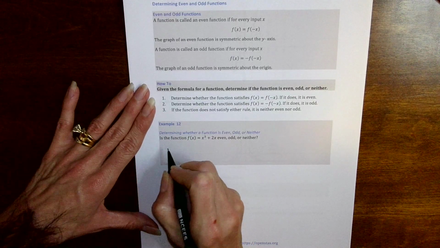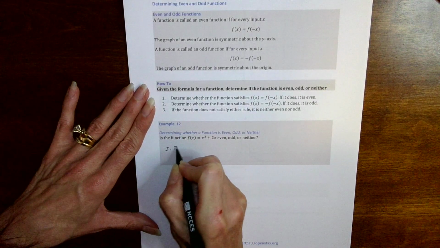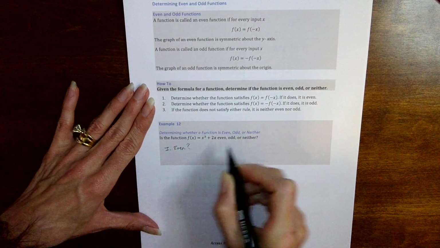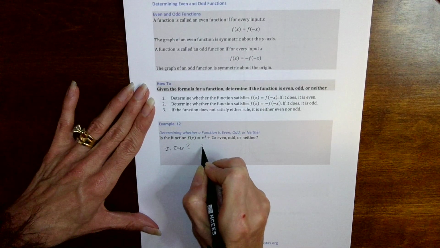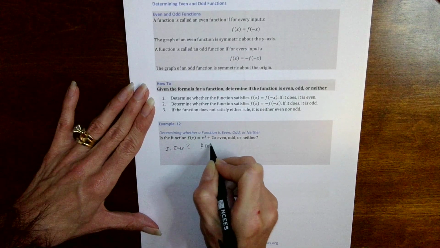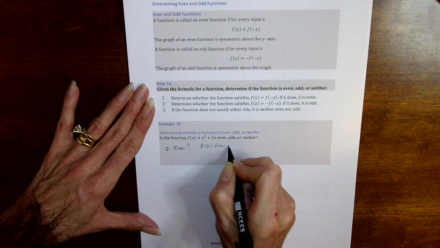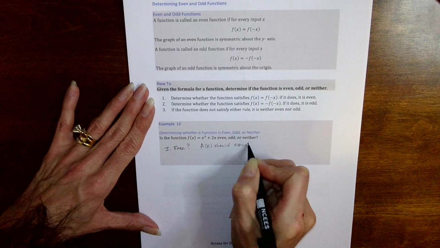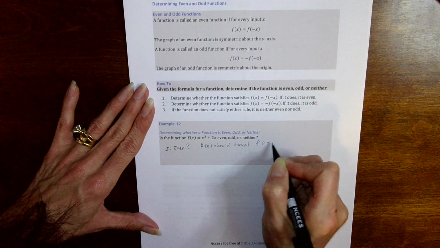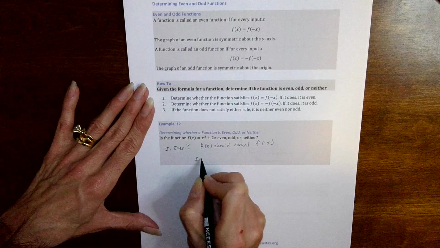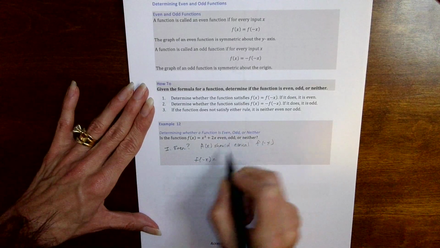But let's check for even. Let's just act like we don't know. So if that's true, then f of x should equal f of -x. So I'm going to calculate f of -x.